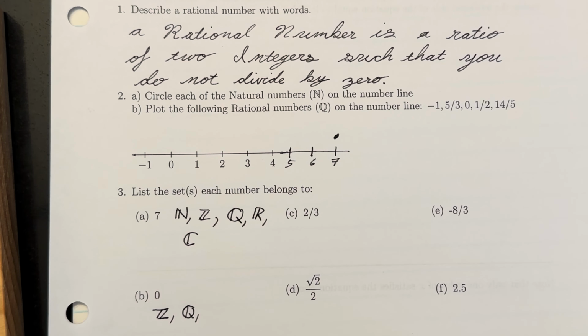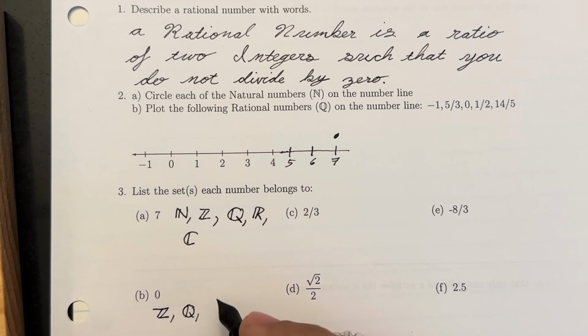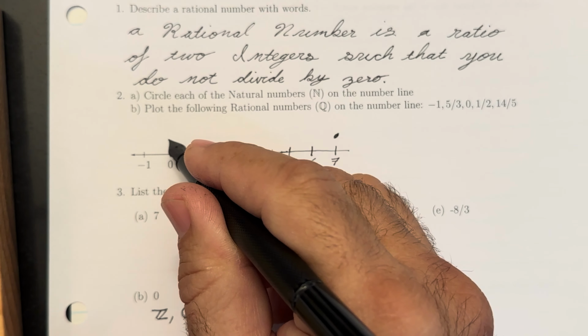I can divide any number into 0. I just can't divide any number by 0. Okay, 0 is rational, but it's real as well. And it is also a complex number. And so plot that right there.